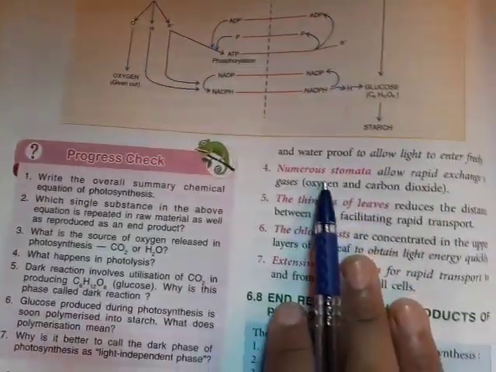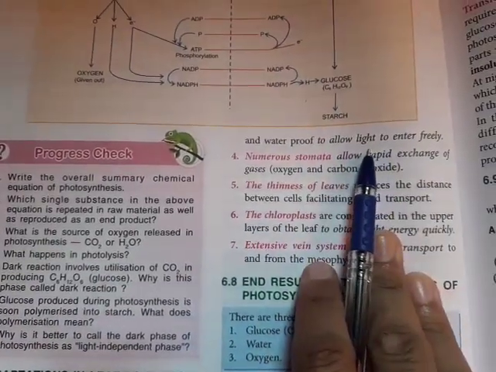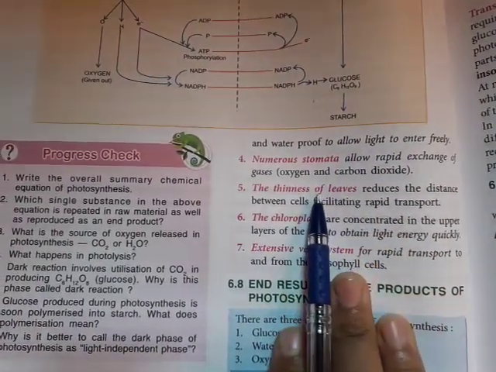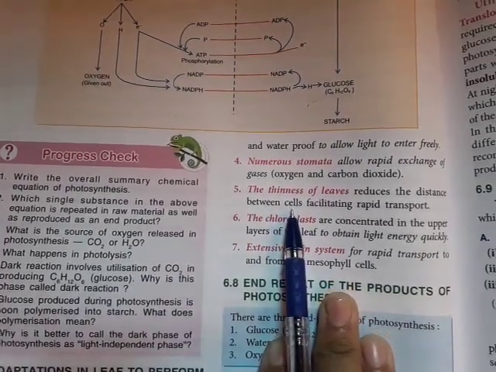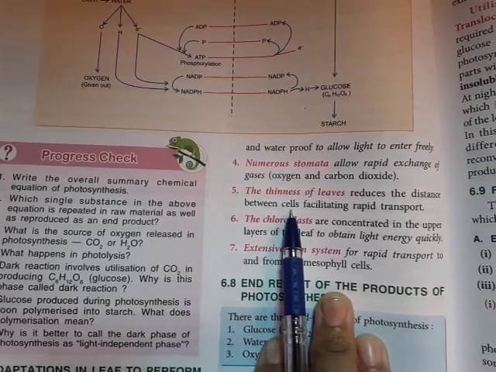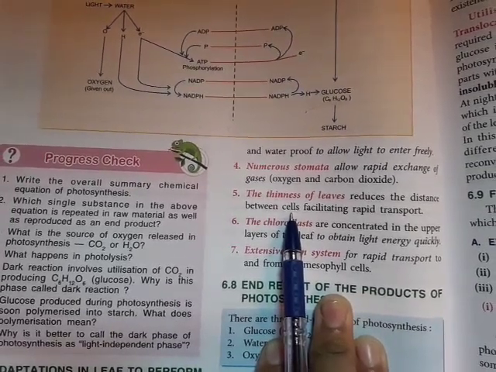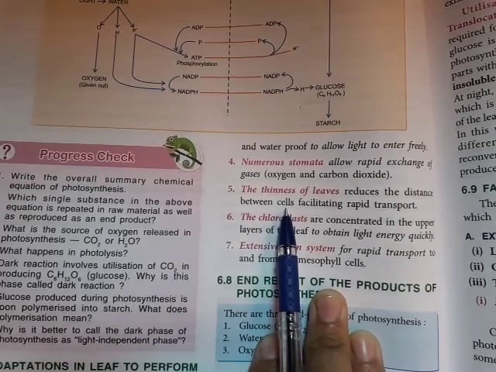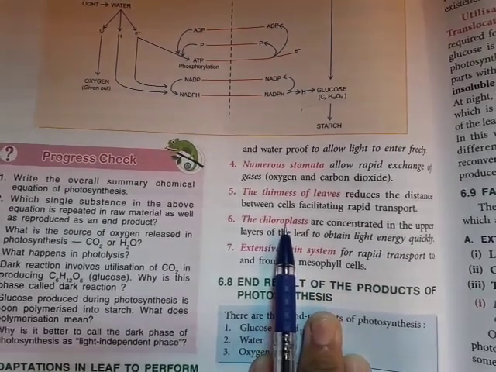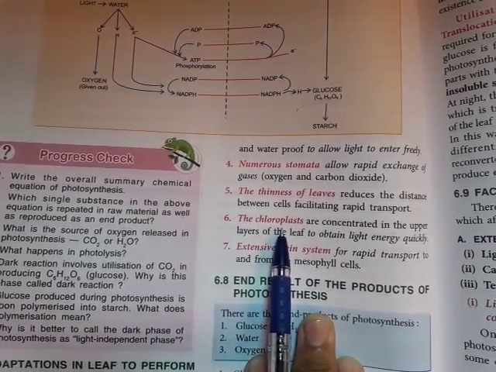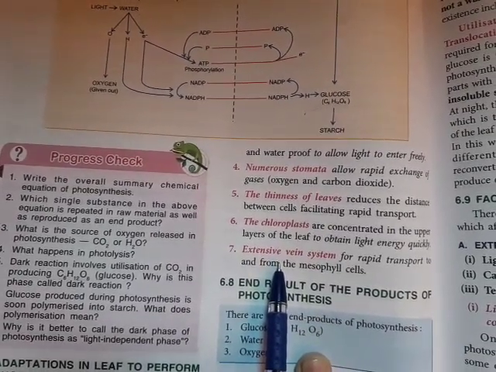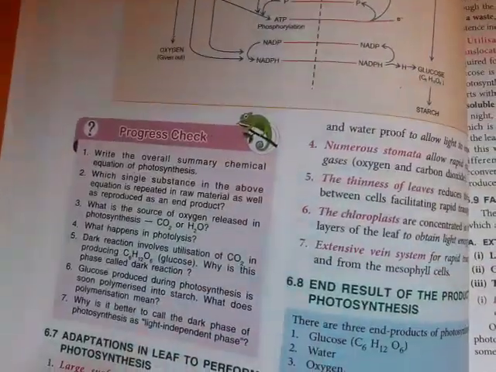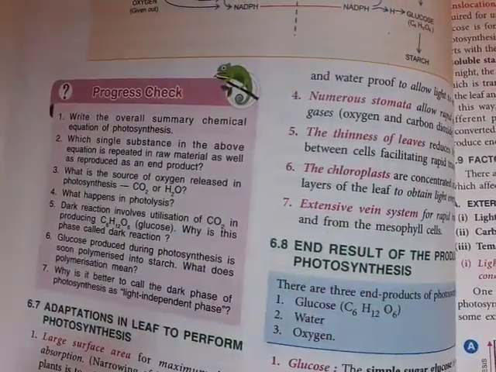The cuticle, you know what the cuticle is, right? Numerous stomata help in rapid exchange of gases. Then thinning of the leaves reduces the distance between the cells and facilitates rapid transport. Leaves are thin so that the distance between the cells is reduced, and they facilitate rapid transport. Then chloroplasts are concentrated in the upper layers, which is the mesophyll cells. An extensive vein system provides rapid transport to the mesophyll cells. Then finally we have the end products of this.